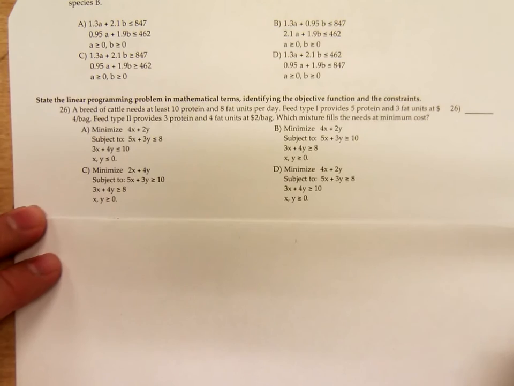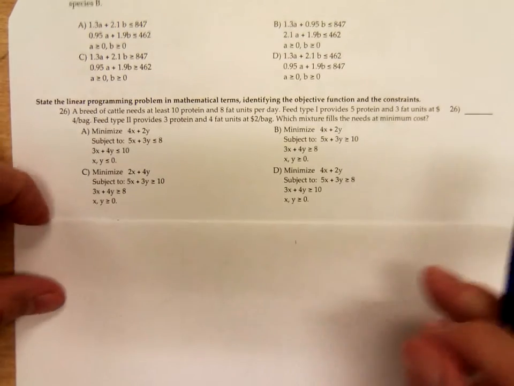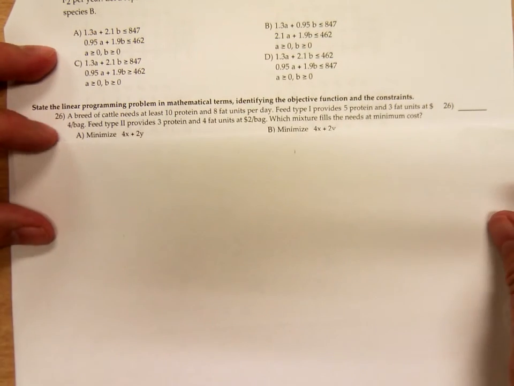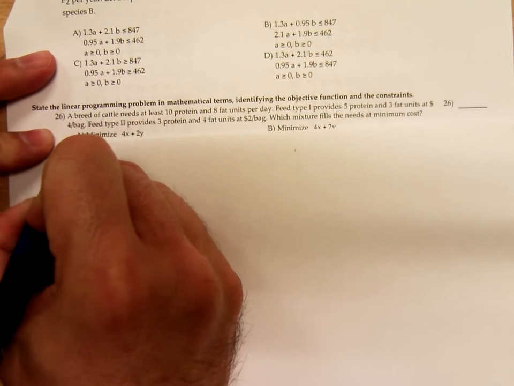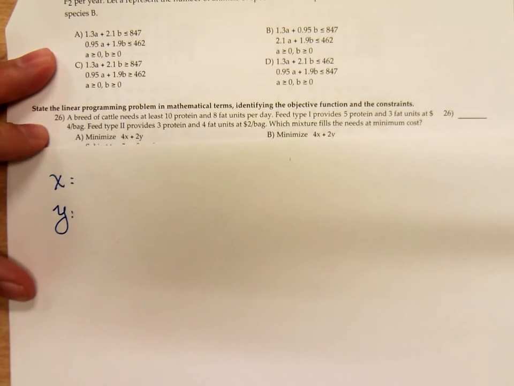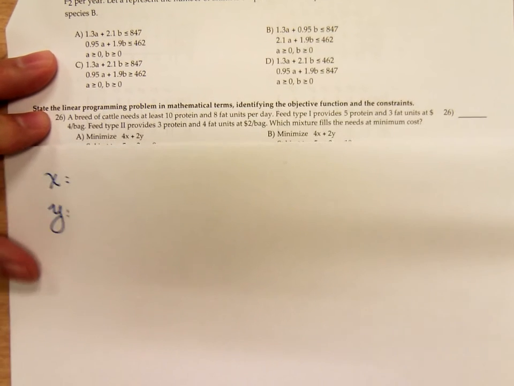Well, it's going to be a minimize problem, and you see they're using the variables x and y. So let's identify what these x and y are. Which mixture fills the need at minimum cost?